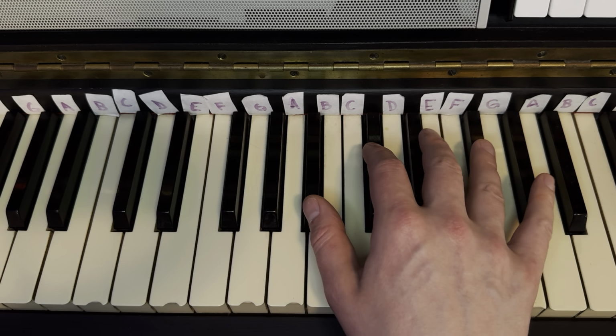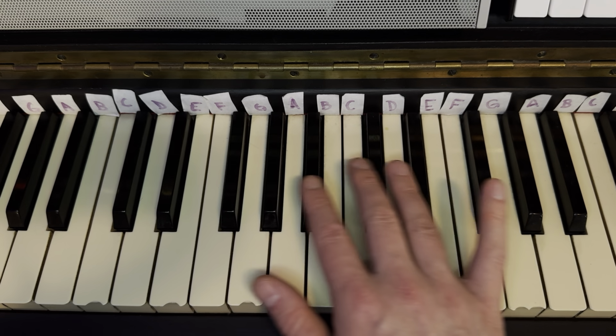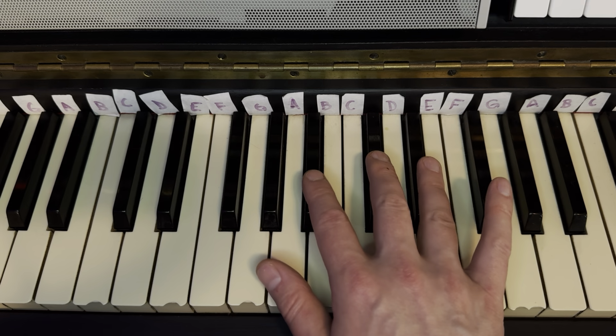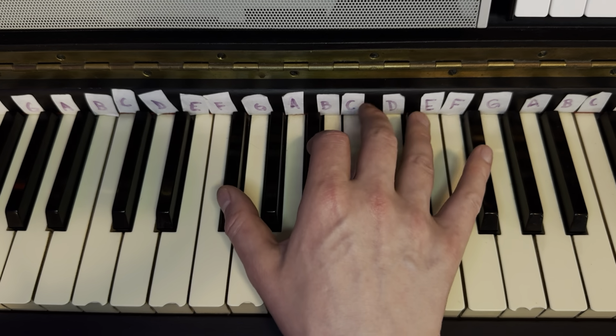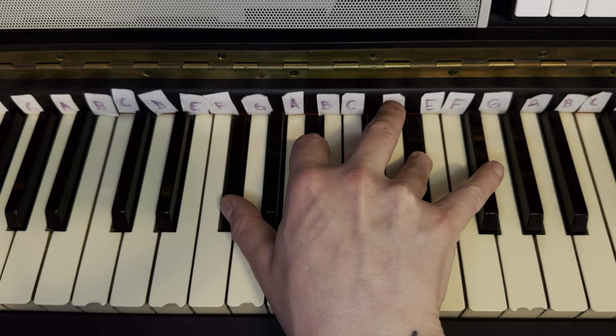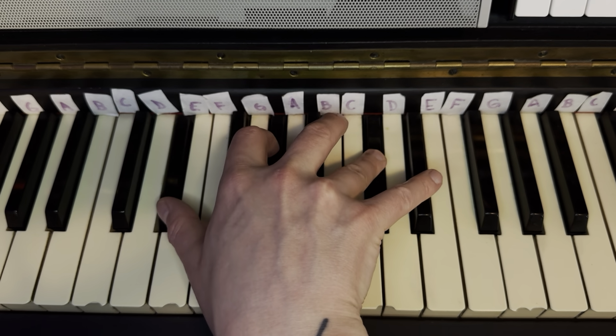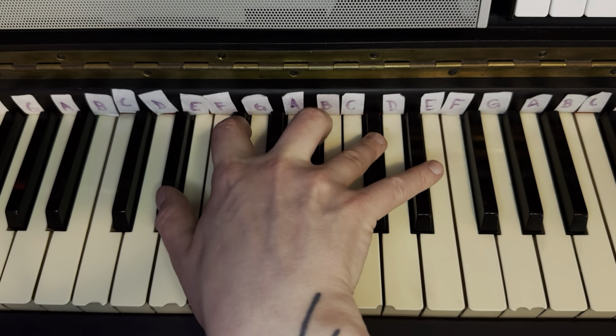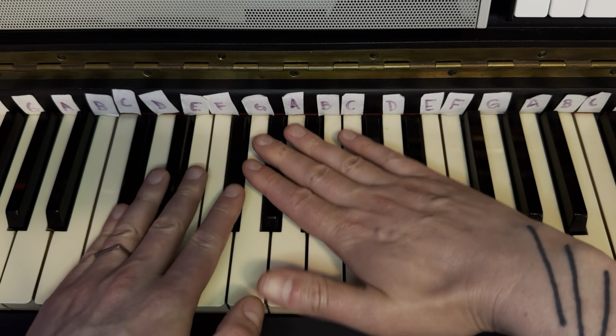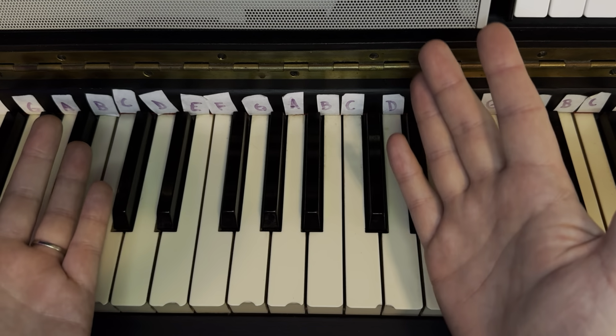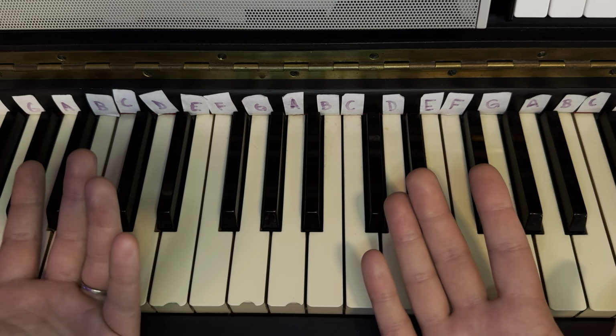Each one's going to have different vibes, but any combination of those black keys is always going to sound pretty good. Like, check it out. Even just pressing all of them at once doesn't really sound bad.